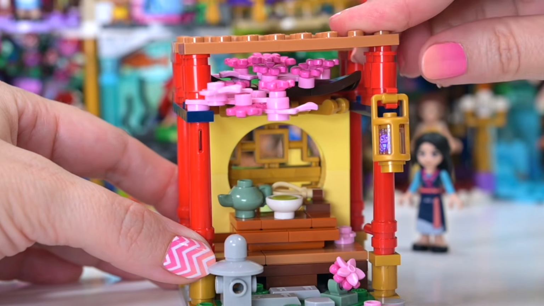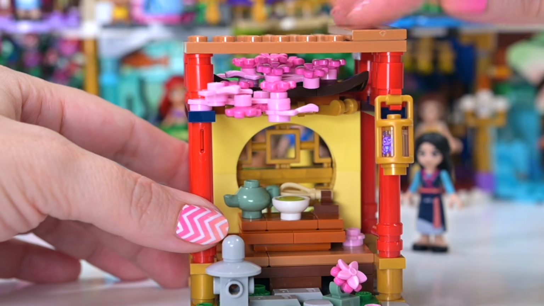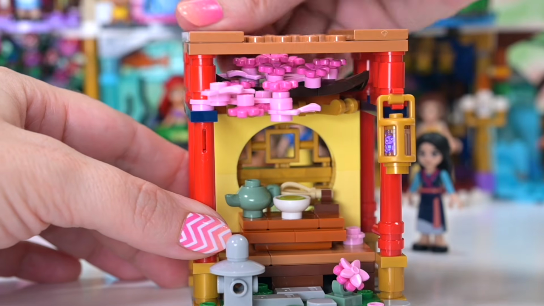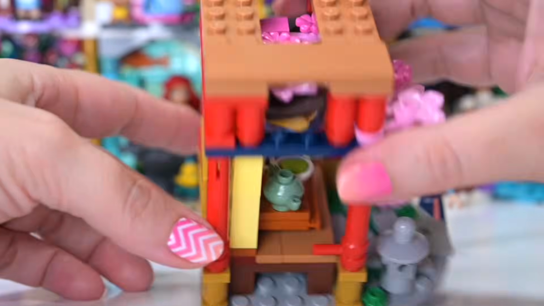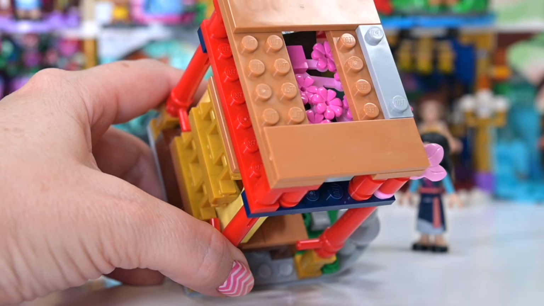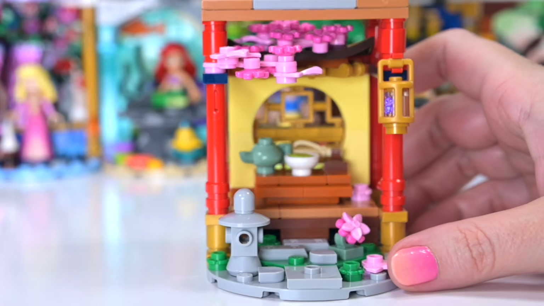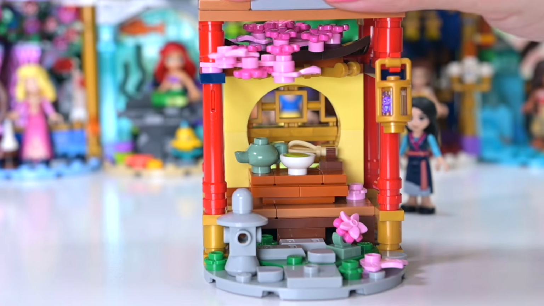I would like to kind of put Mushu in, but I also don't want to, because I just don't want to overpack it, which is not something you'd normally hear me say. I love to clutter up my builds, but not in this case. I think there's enough in here. Plus, we want Mulan to be the focal point, right? That's the whole point. This is her chill out display.